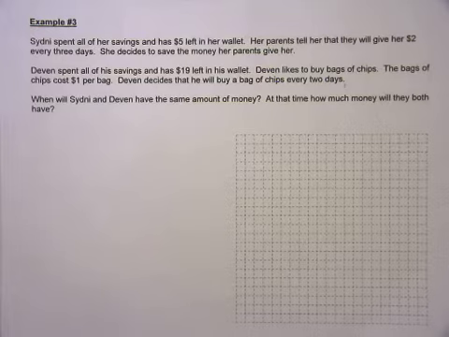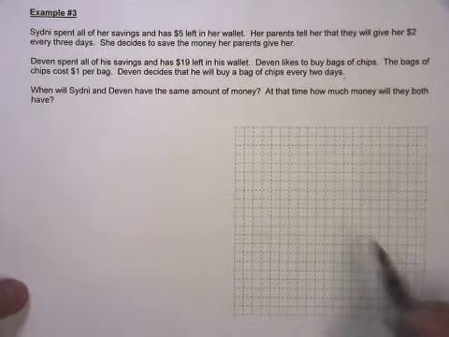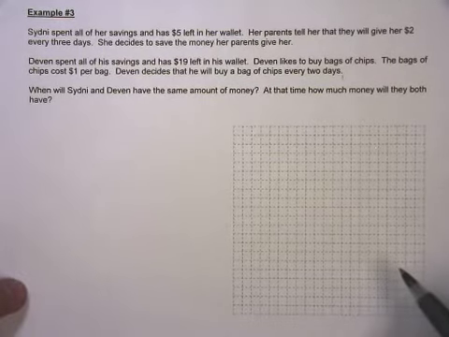Here's what we want to find out. When will Sydney and Devin have the same amount of money? And at that time, how much money will they both have? All right, so what we're going to do is show how we can graph this and use the graph to find our solution.